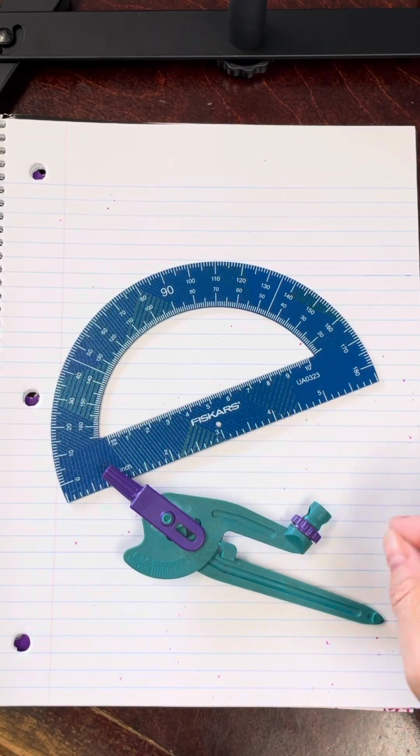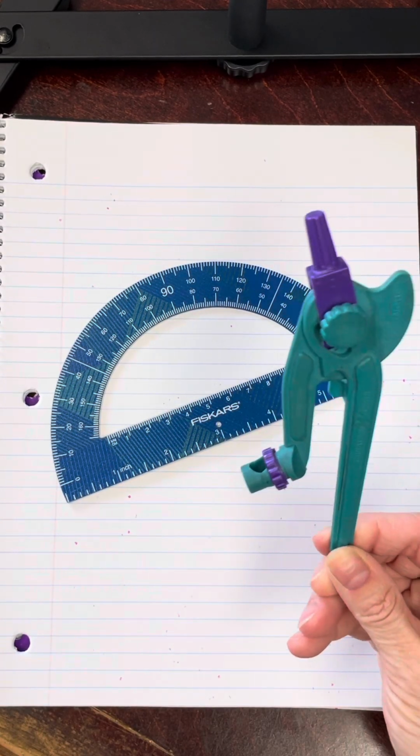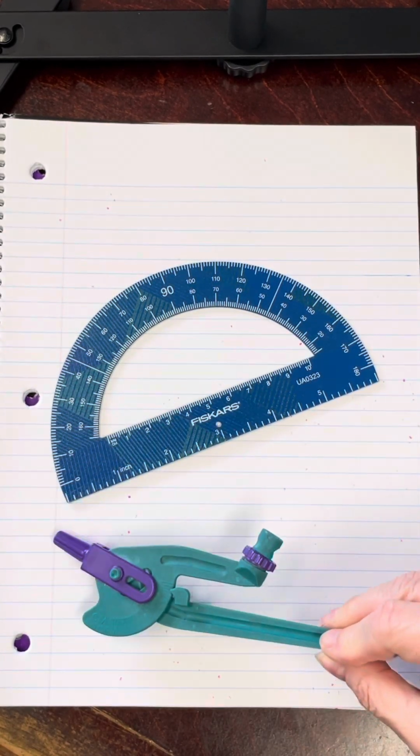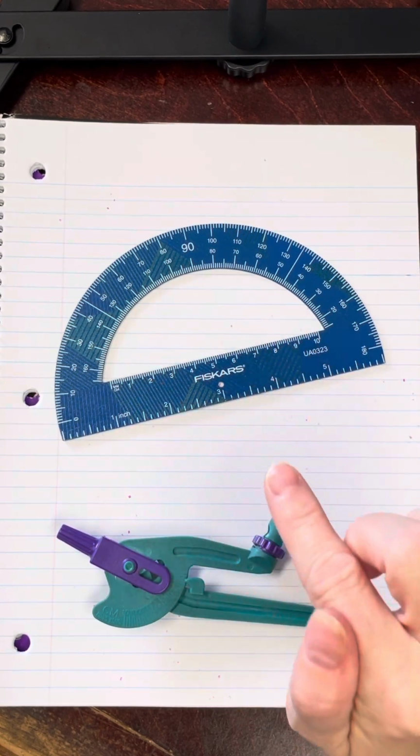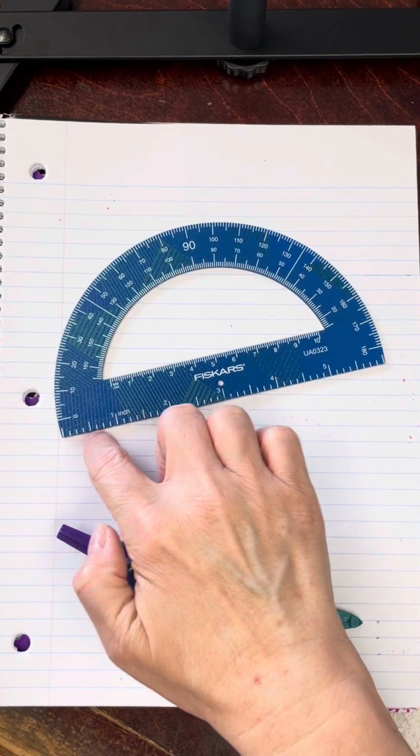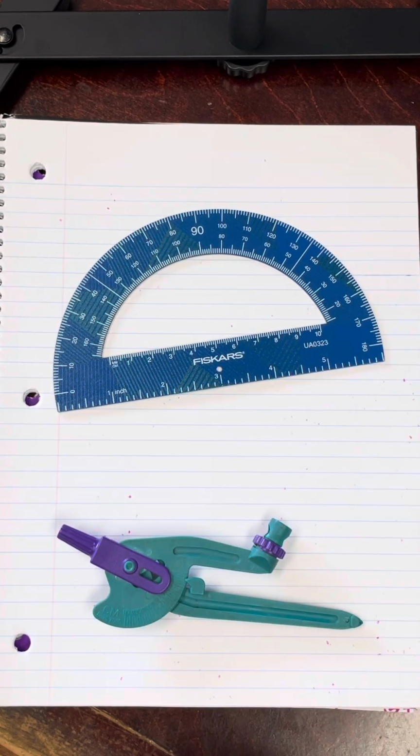On the top of page 37, you see that this is representing the compass, and this is a protractor, which for the purpose of constructions, we only care about this part being the straight edge part. So a ruler works as a straight edge as well. So I'm not using it as its protractor function. I'm using it as the straight edge function here at the bottom.